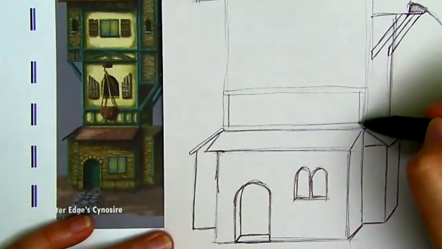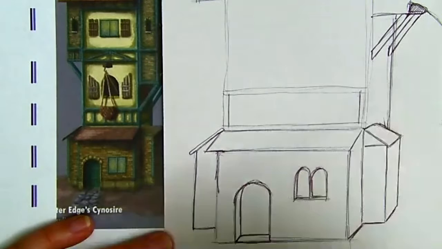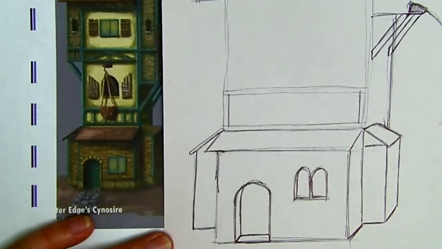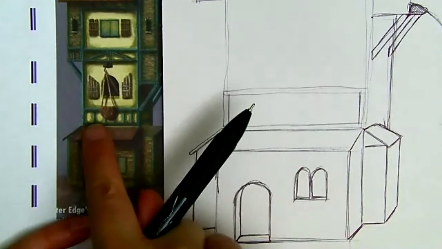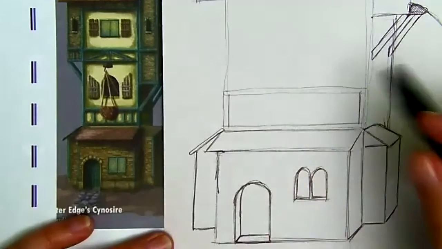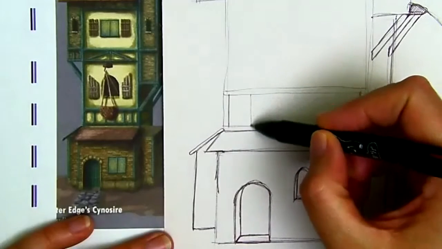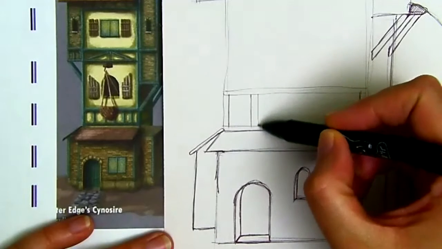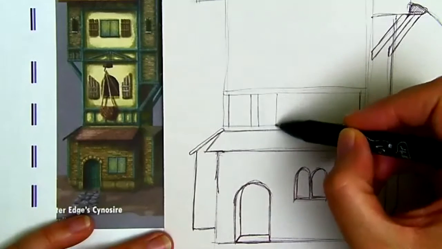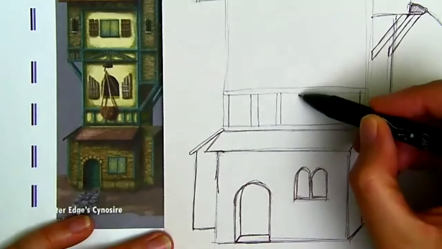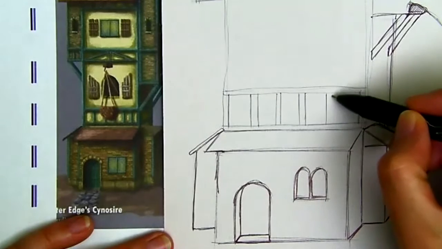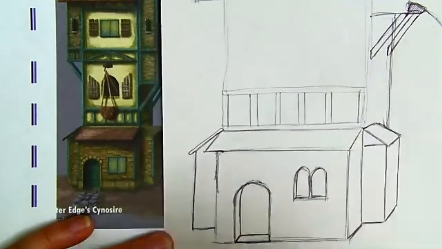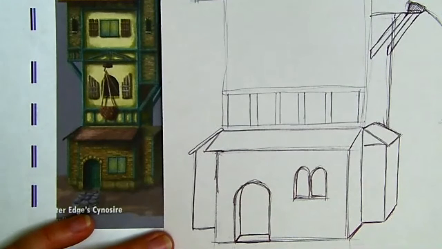There'll be one on each corner for sure, so I'll put those in. And you can put as many or as few across as you want. This one has 1, 2, 3, 4, 5. I'm just going to kind of space them out here. 2, 3. And they can be a little crooked if you want. It doesn't have to be straight up and down.